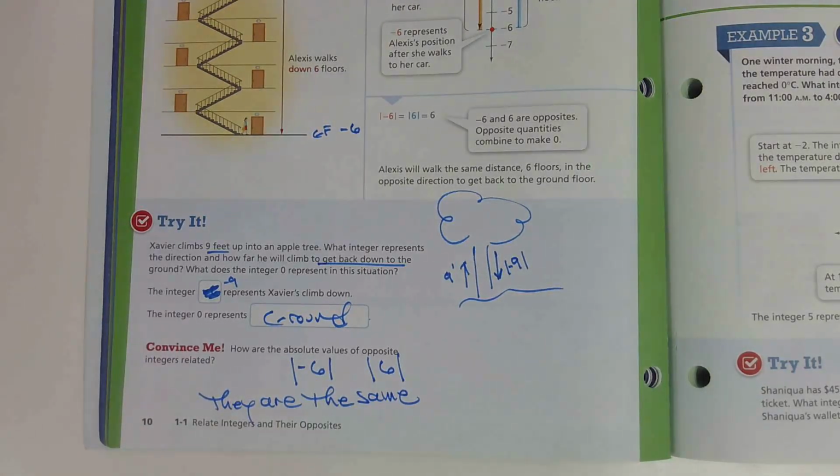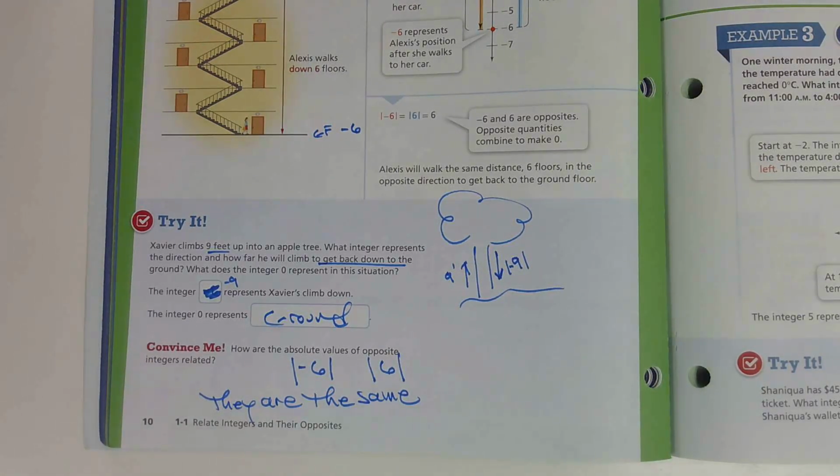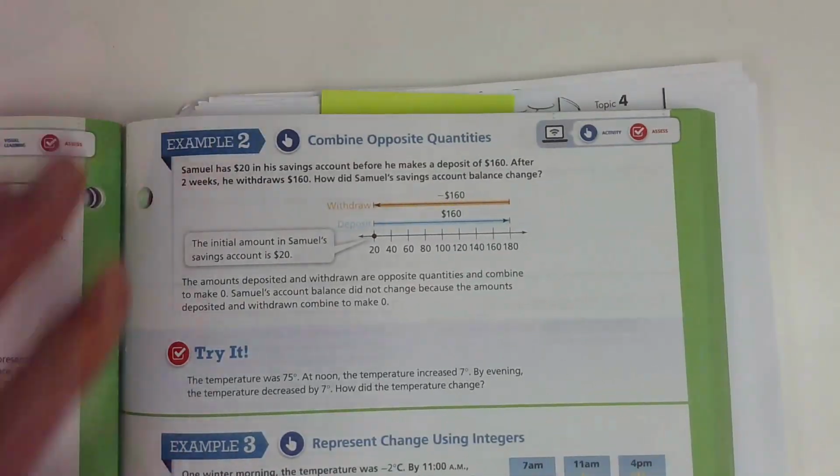Okay? Absolute value was always positive. Let's look at example 2 here, top of page 11.